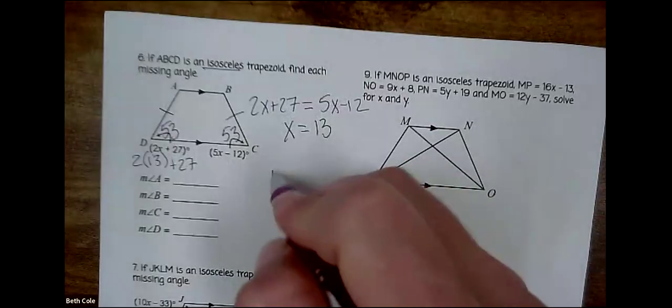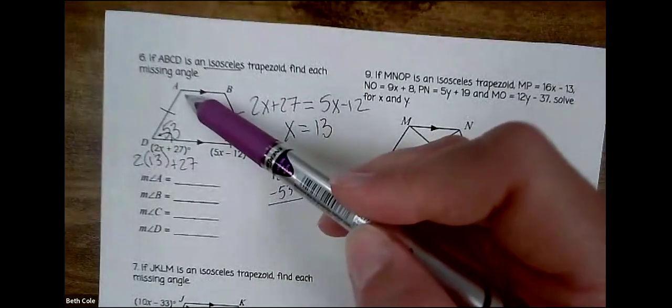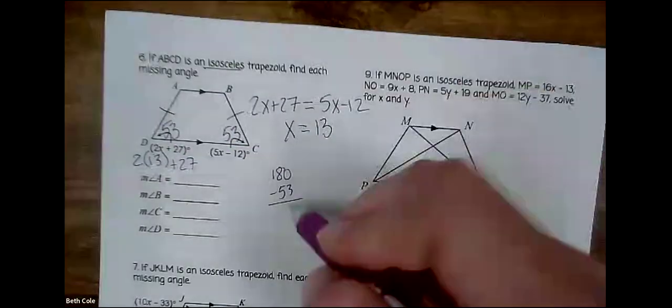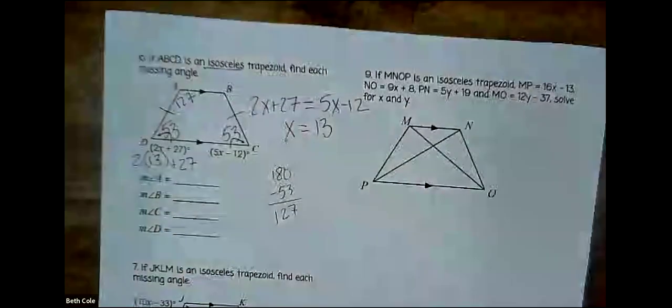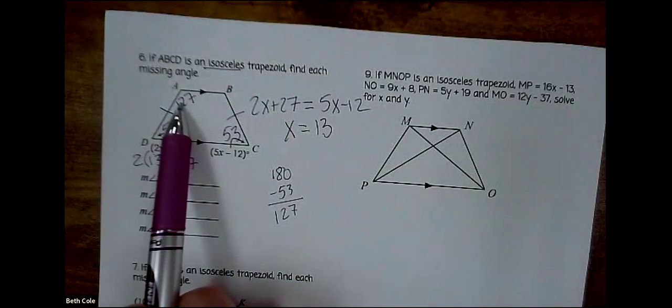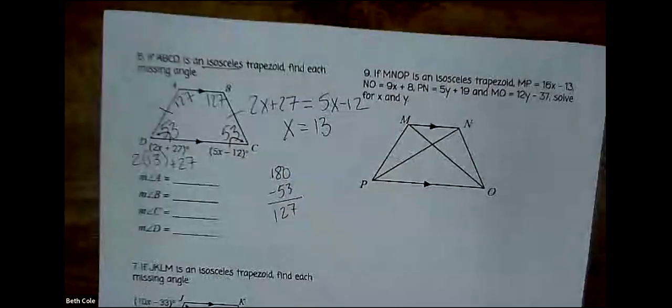And then I'm going to do 180 minus 53 to get the other one. All right, it's 180 minus what you had. So that's going to be 127. And if that's 127, which other one is 127? Yeah, B. And then you can just go and list them out.